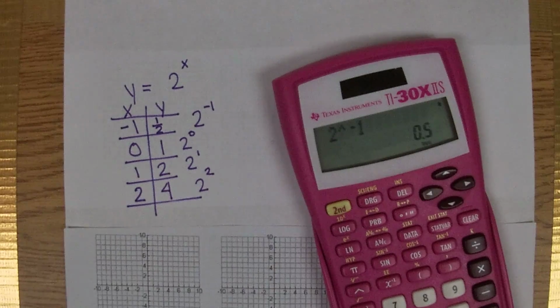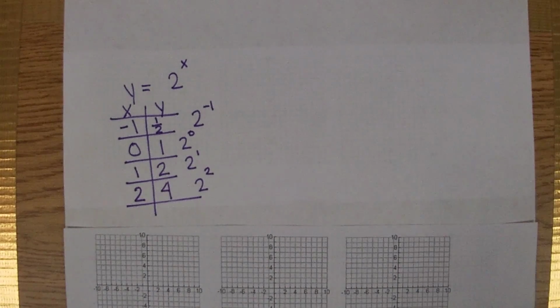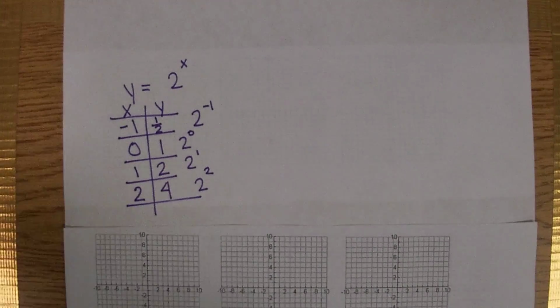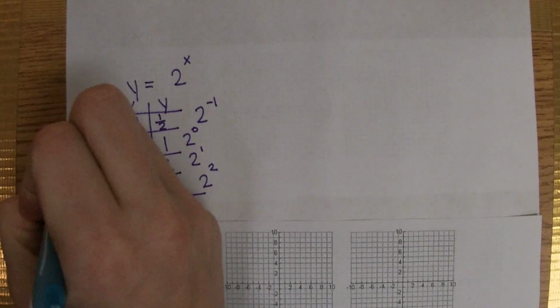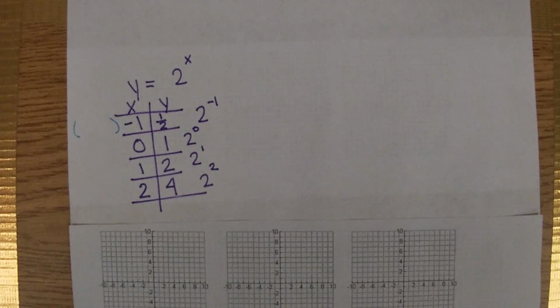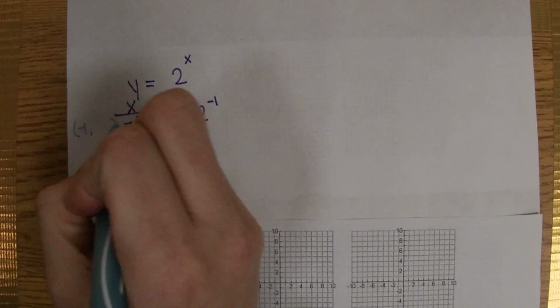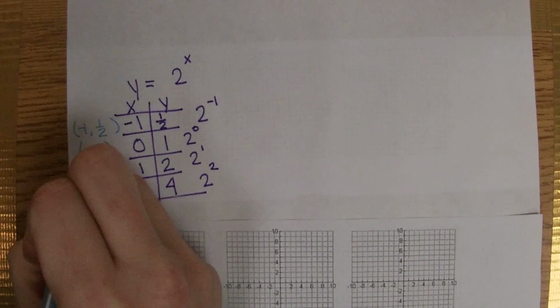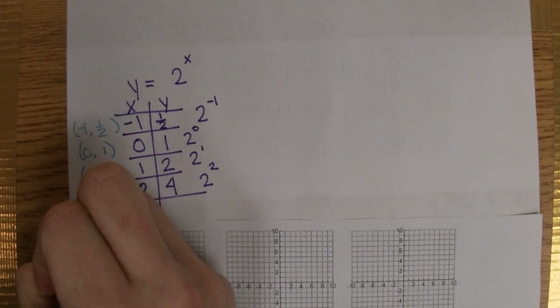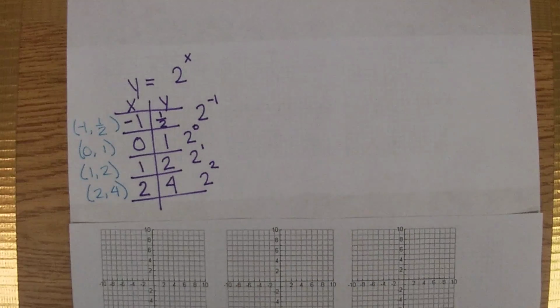2 squared is going to give us 4. So just like everything else we've been doing, once we get a table, we then know that these are ordered pairs. So this is the point -1, 1/2; 0, 1; 1, 2; and 2, 4.